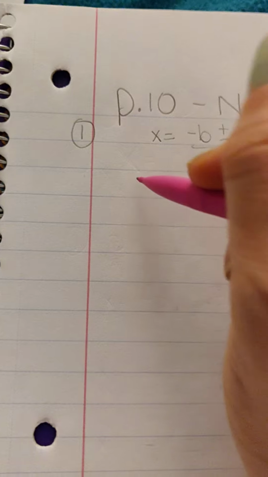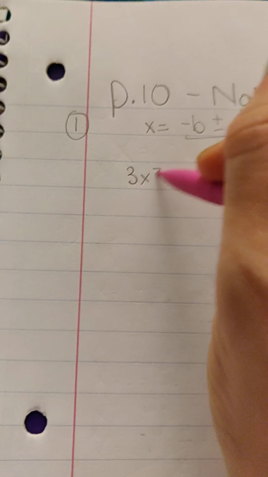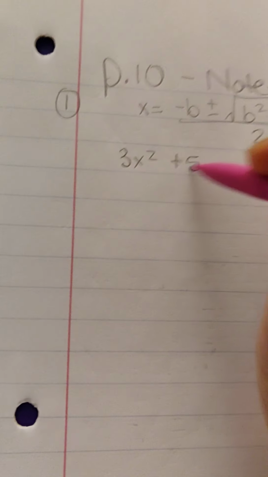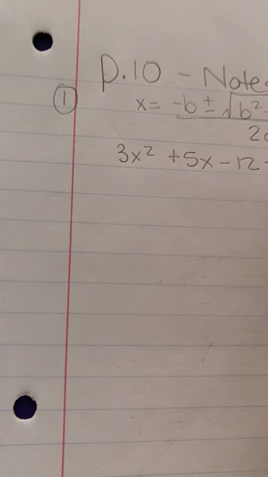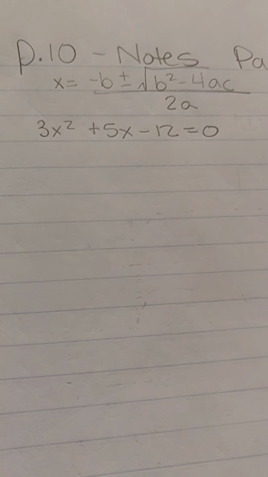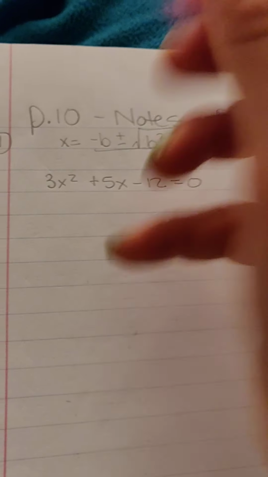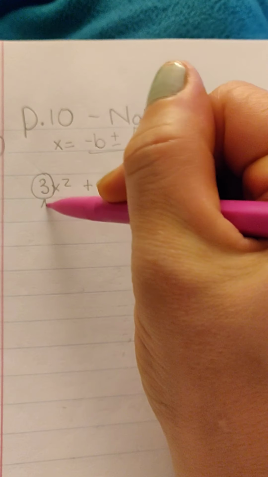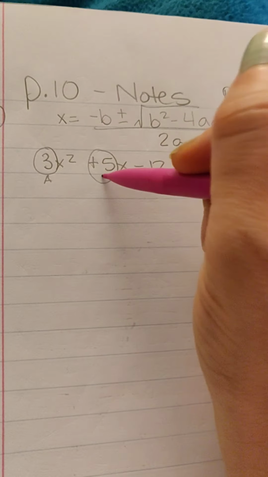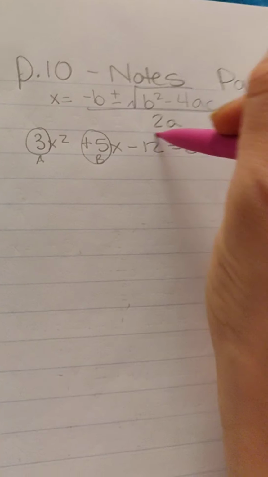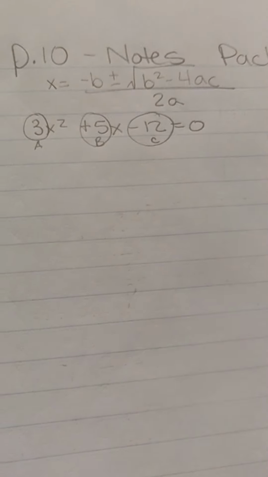All right, so for number 1, our original problem is 3x squared plus 5x minus 12 equals 0. So what I'm going to do is first identify my values of a, b, and c. This is in standard form, so I can circle my 3 and say that that's my a. My 5 is my value of b, and negative 12 is my value of c.